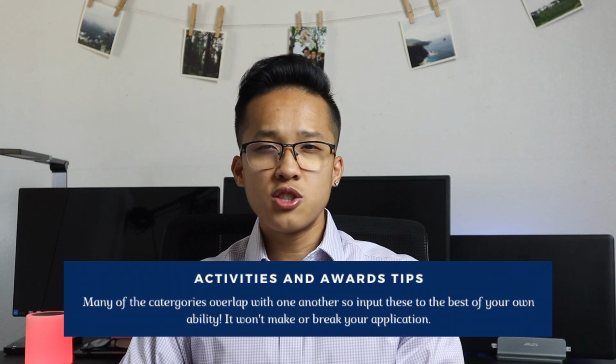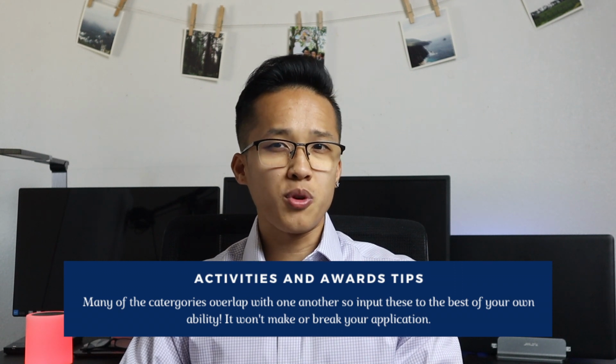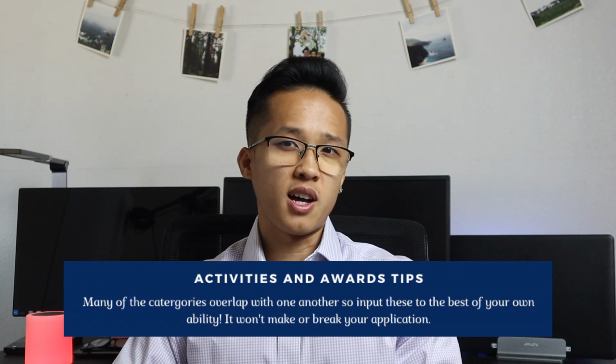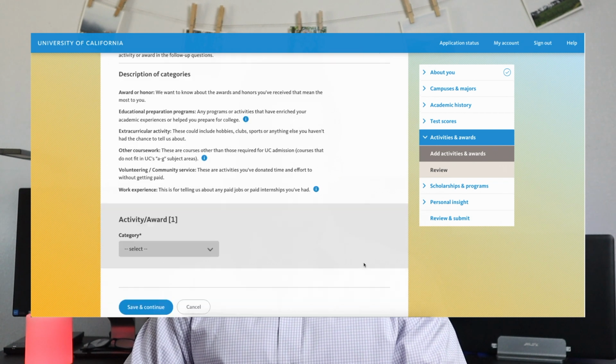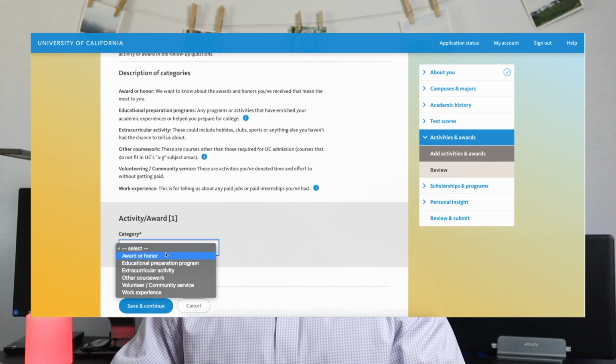I know a lot of these different types overlap with one another, so if you find yourself in a situation where your activity, award, or honor overlaps with 2 or 3 different types, just go ahead and put it in at least one of them, the one that you feel most closely aligns with that specific type. You really can't go wrong as long as all of them are pretty close to one another. Lastly, you will be filling out these sections one at a time, starting with awards and honors first, then educational prep programs, and then the rest from there.